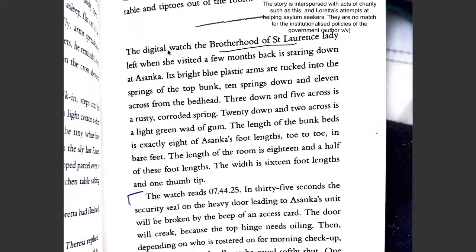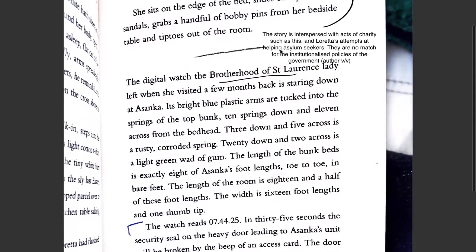One of the motifs we get is the digital watch and the ticking of time and the counting of time. So it notes in this passage it had been given to Asanka by a lady from the Brotherhood of St. Lawrence, which is a religious charity.